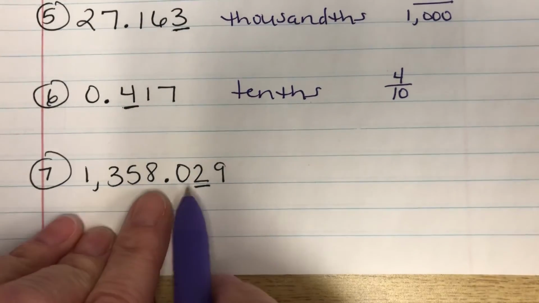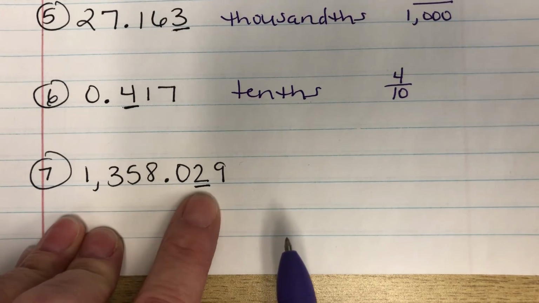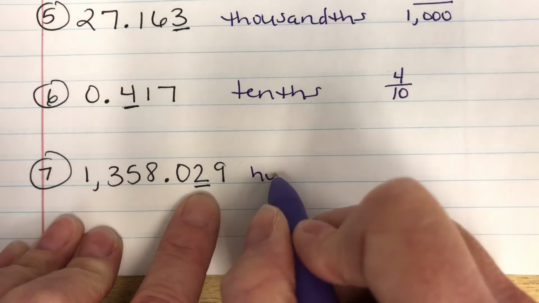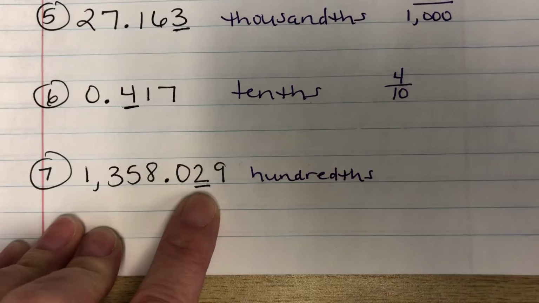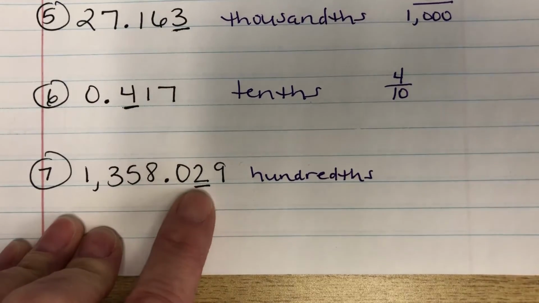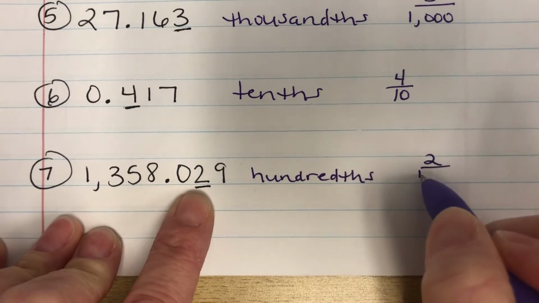Welcome back. All right, this digit is 2 places to the right of the decimal point. That is the hundredths place. So that's the word hundred with a th. Hundredths. So that means it's not worth 2. It's worth 2 hundredths. That would be 2 over 100.